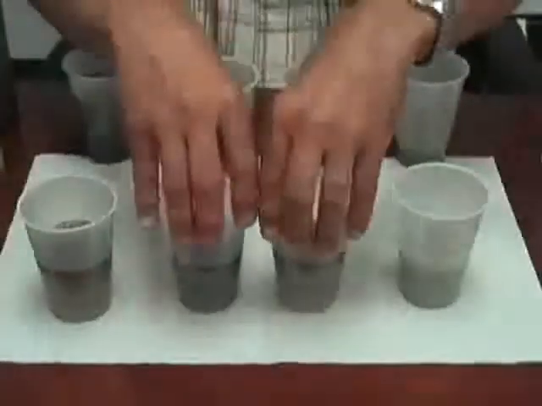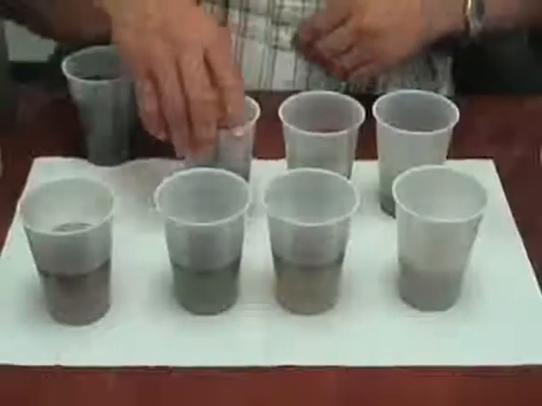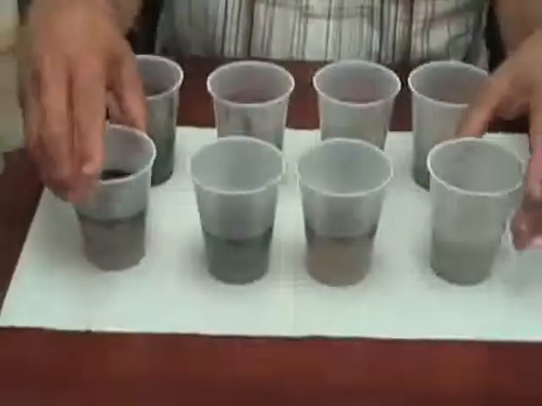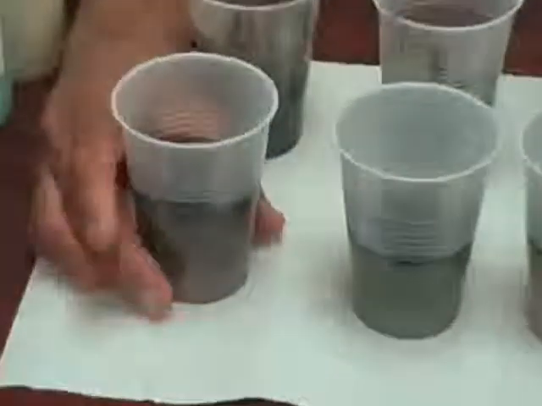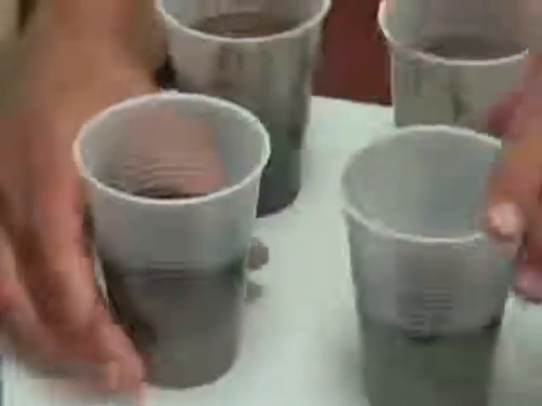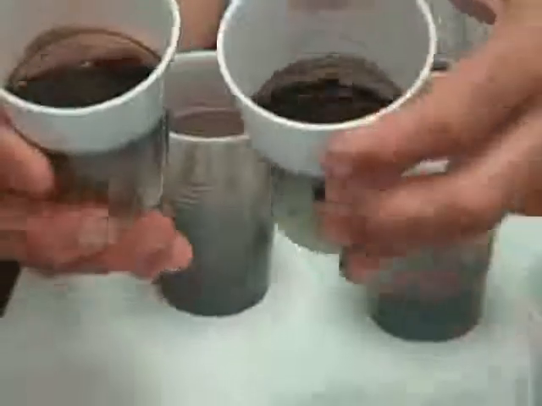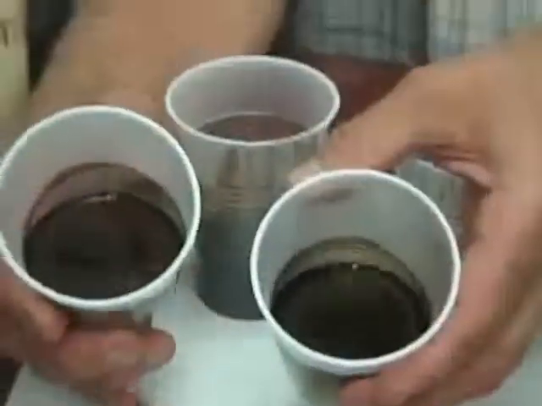Okay. Now I'll try to show you the results of what happens when you introduce the hydrocarbons to water downstream.